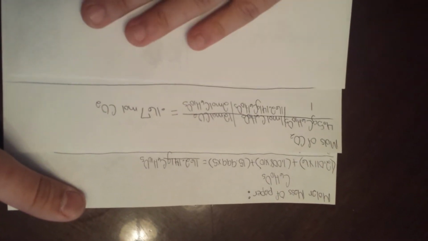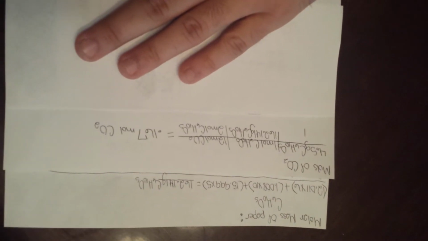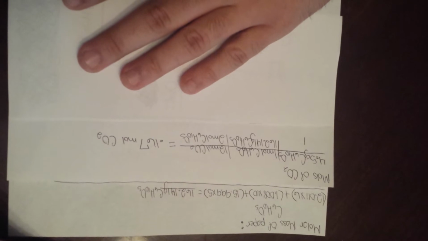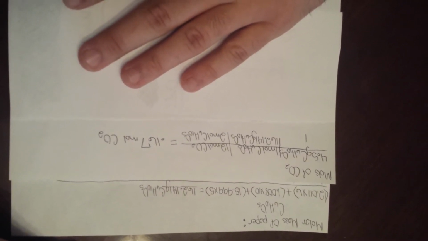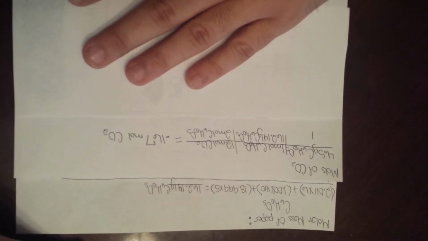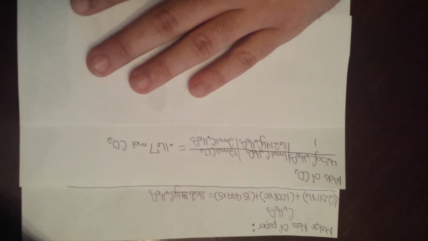To find the moles of carbon dioxide, we took the grams of the paper we burned, which was 4.5 grams, divided it by its molar mass, which was 162.141 grams of C6H10O5, and multiplied it by its ratio, which was 12 moles to 2 moles, which reduces down to 6 to 1 moles, and we came up with the outcome of 0.167 moles of carbon dioxide.